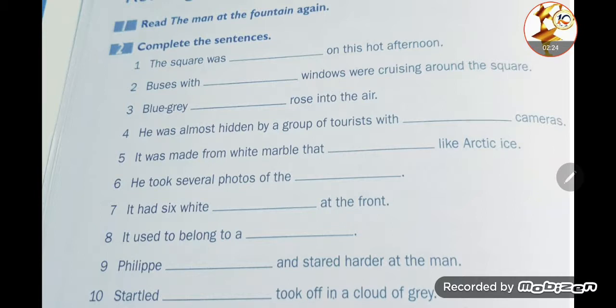Okay, so let's start. Number 1, the square was blank on this hot afternoon. You can see this at the beginning of the story. What is the missing word here? شو الكلمة المفقودة هون اللي هي bustling. Do you remember? Bustling. So the word here is going to be bustling. As I told you, the T is silent, written but not pronounced. Written but not pronounced. So the first one is bustling. So the sentence will be: the square was bustling on this hot afternoon.